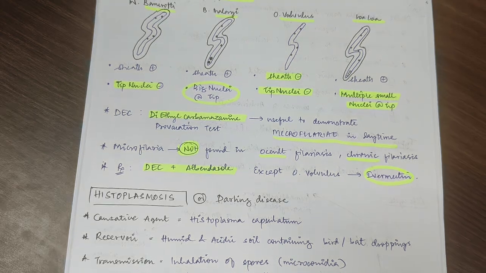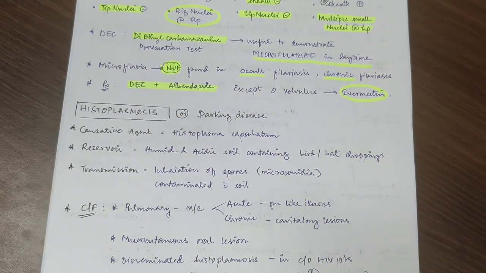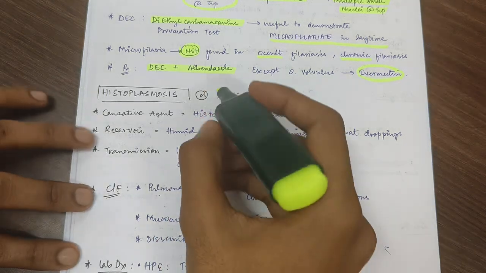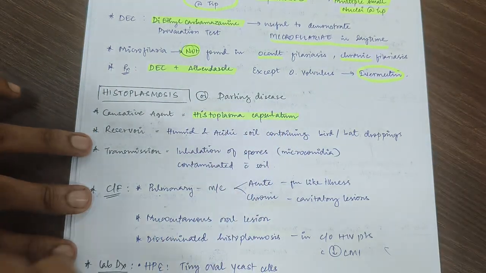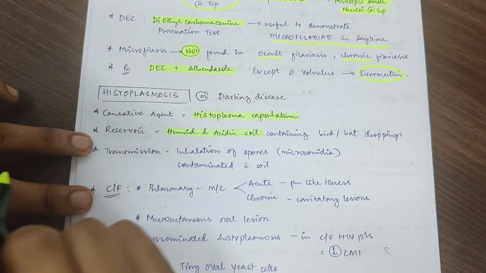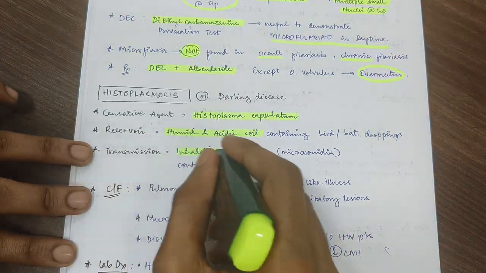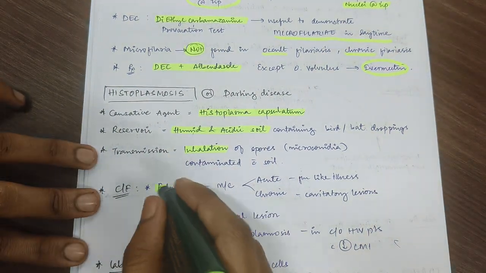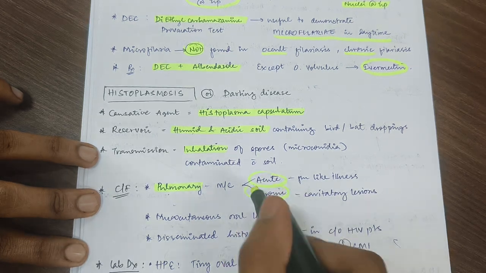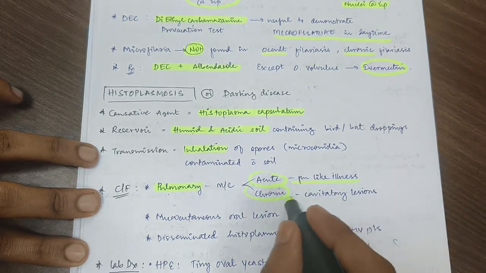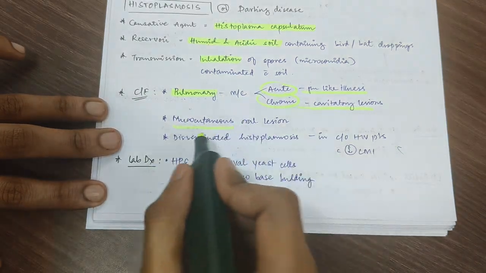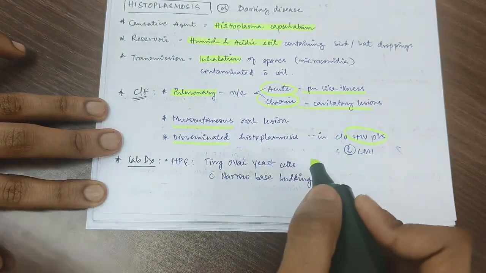Next, fungal, that is histoplasmosis or Darling's disease. Causative agent is Histoplasma capsulatum. Reservoir: humid and acidic soil. Transmission: inhalation of the spores. Then clinical features: pulmonary is the most common, acute and chronic. Acute being a flu-like illness, and chronic being cavitary lesions. Then mucocutaneous lesions, and disseminated disease in case of HIV patients.